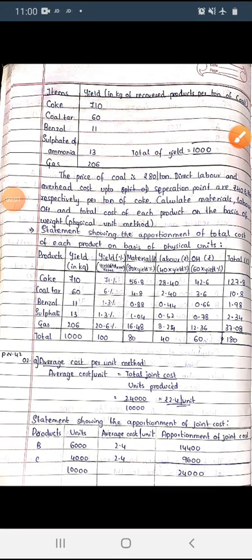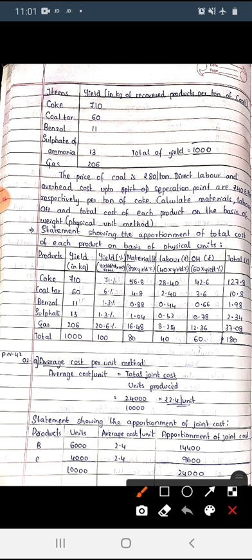Hello students, we'll see some other problems under joint products. Okay, we'll move to the question bank problem. See page number 42 and question number 2.